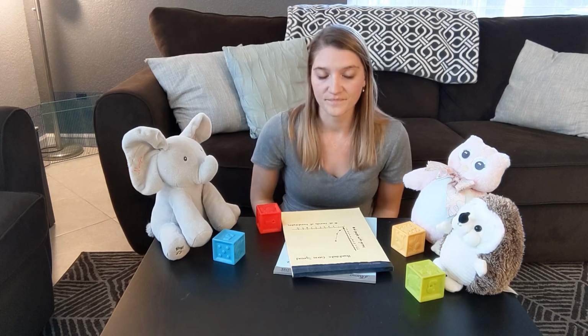And as a reminder, this problem isn't about finding the exact right answer. It's about having those conversations, engaging in the math with your child, sharing strategies, looking for mistakes, finding those mistakes and fixing them, and really just diving into the math.